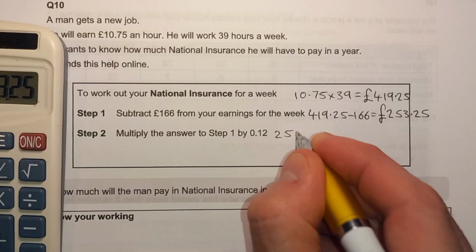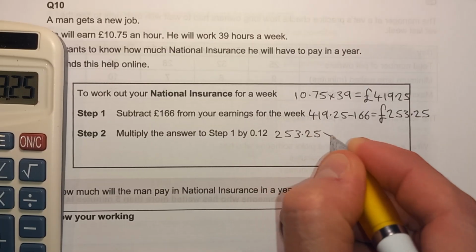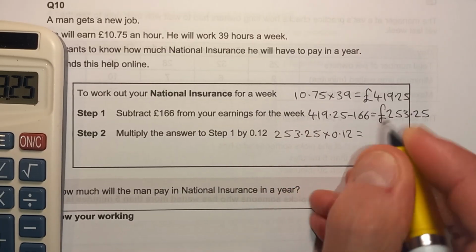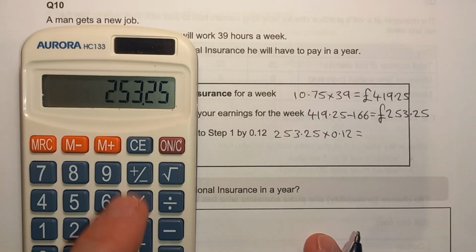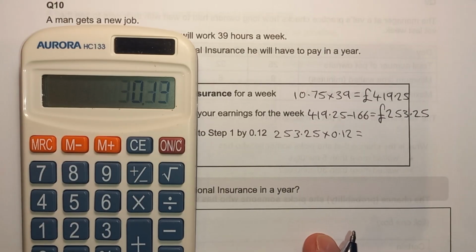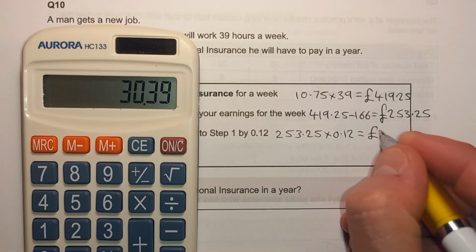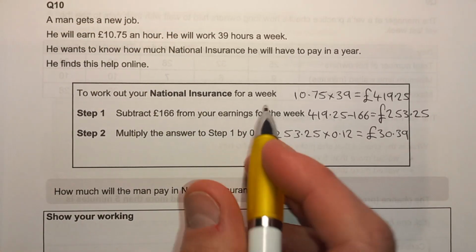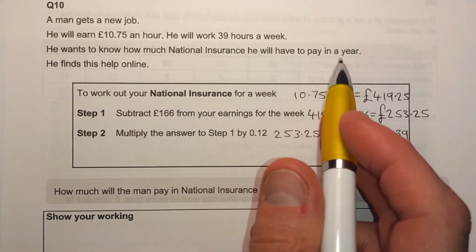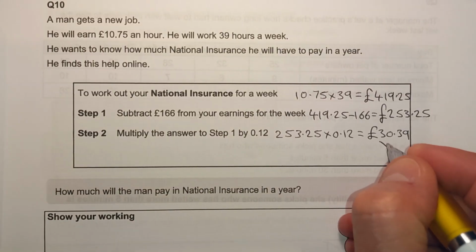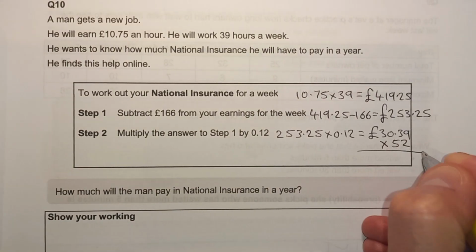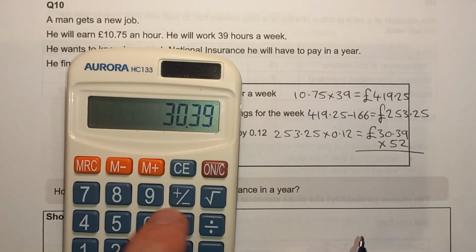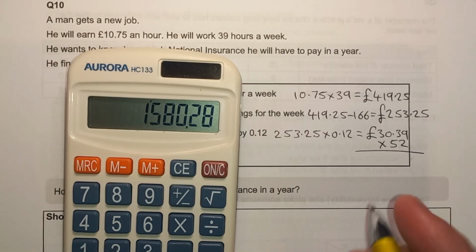So 253.25 times 0.12. And I'm leaving my previous answer in my calculator each time. And that's £30.39p. Now that's for 1 week. But he wants to know for a year. So we then need to multiply that by 52. 52 weeks in a year.